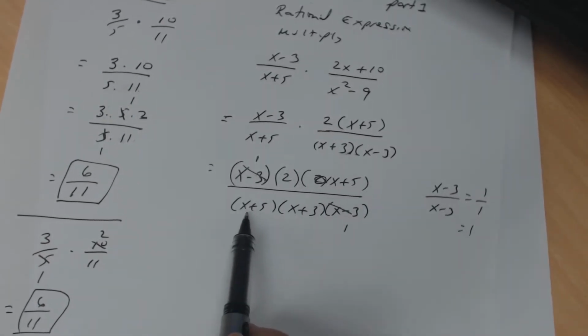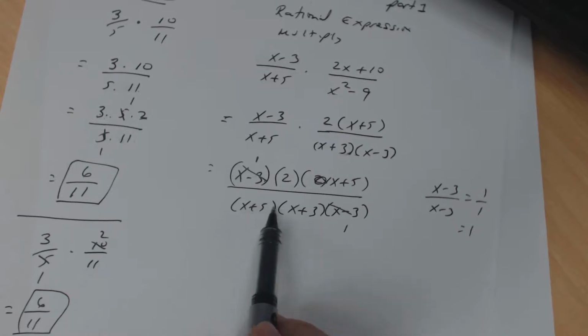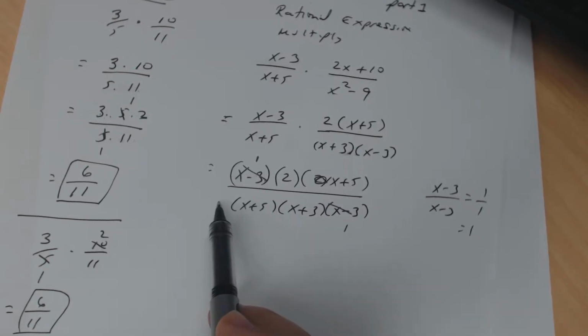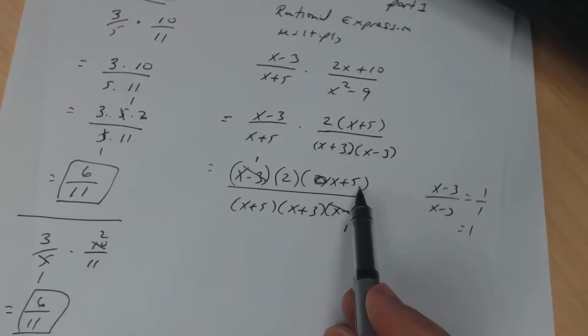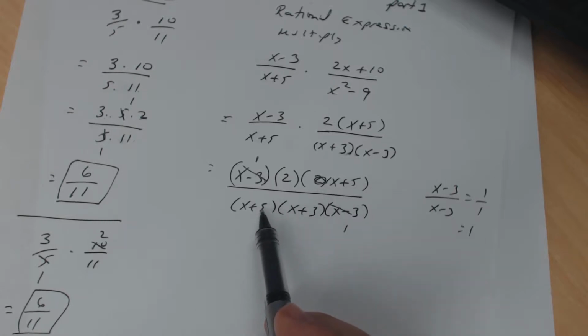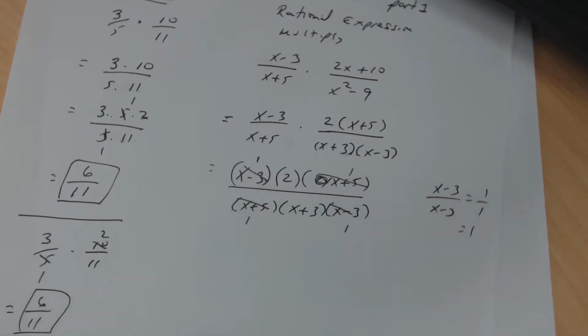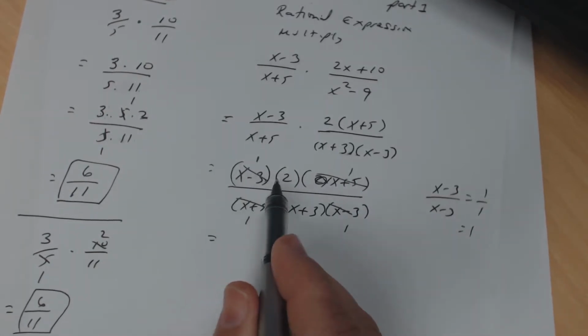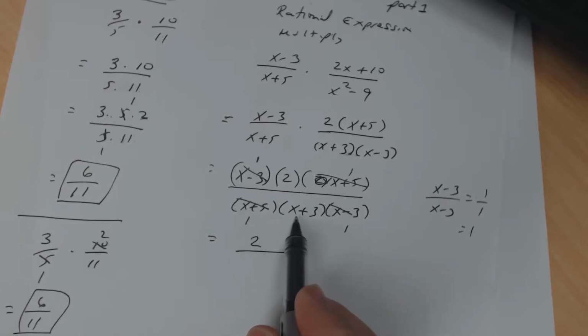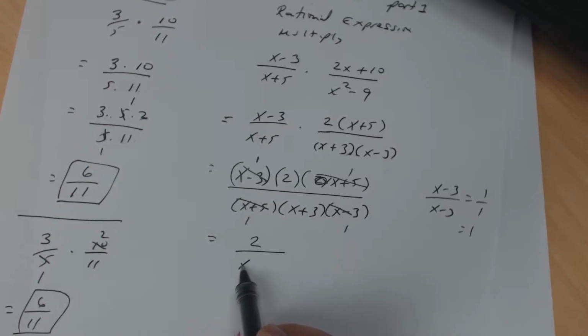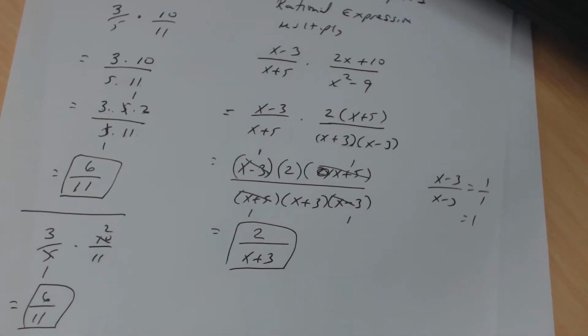My next factor is a 2. If I look at my denominator, there are no other factors that 2 will reduce into. Those are just expressions, x plus 5 and x plus 3. You don't see something like a 4, a 6, an 8, or a 10. The next factor is an x plus 5, and I see an x plus 5 occurring as a factor in the denominator. When I reduce those, I get 1s in their places. So 1 times 2 times 1 is 2, and 1 times x plus 3 times 1 is x plus 3. And there's your answer.